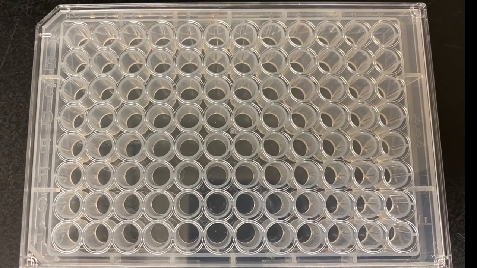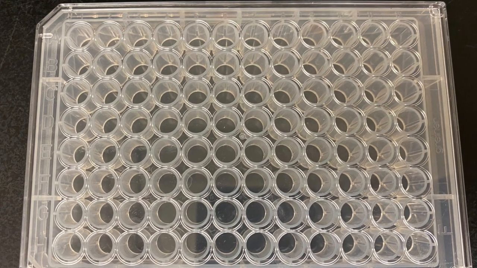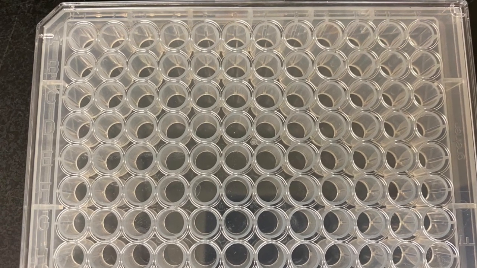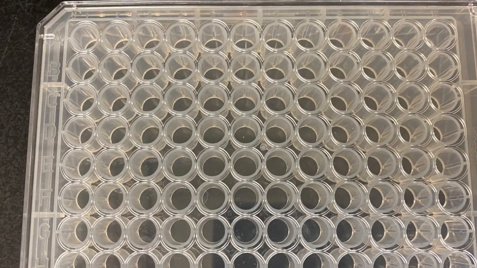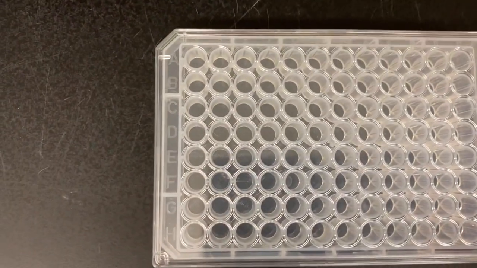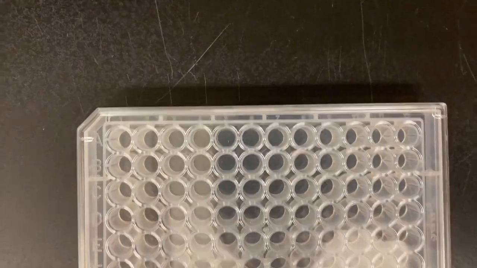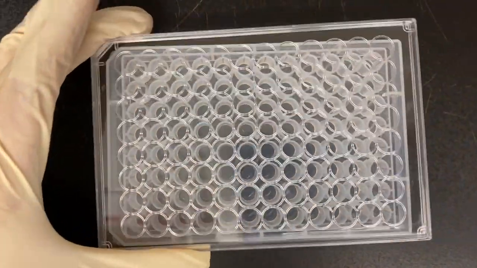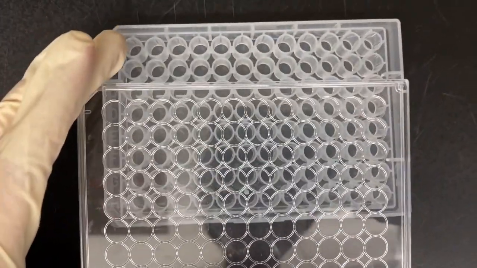The 96 well microtiter plate has 12 columns labeled numerically from 1 to 12 and 8 rows labeled alphabetically from A through H. The 96 well plate comes with a lid which should be used to cover the plate to maintain sterility and can help keep track of which row or column you are pipetting from.